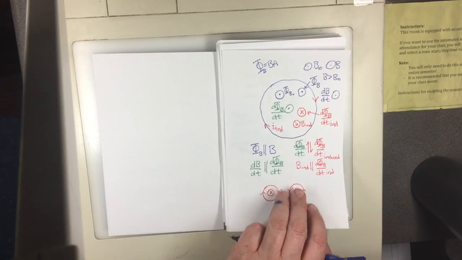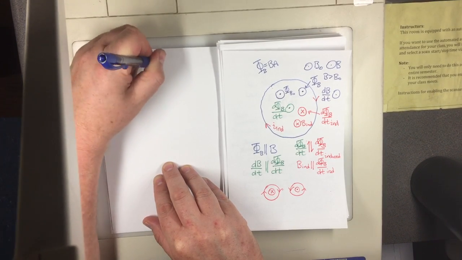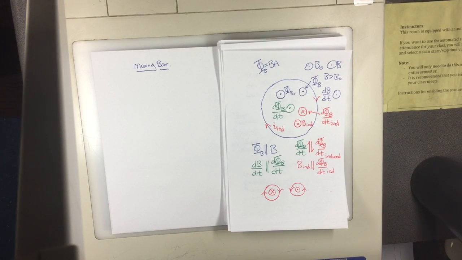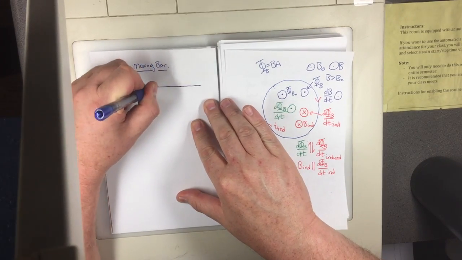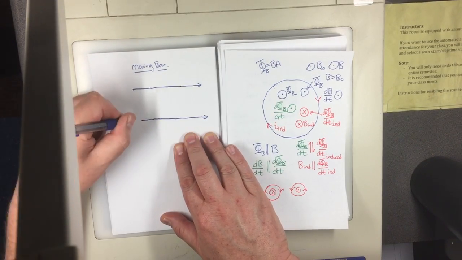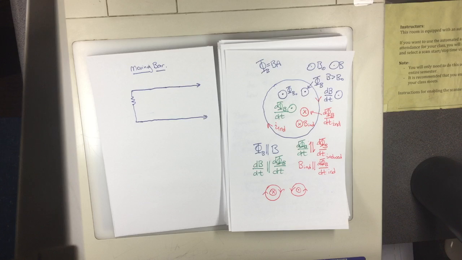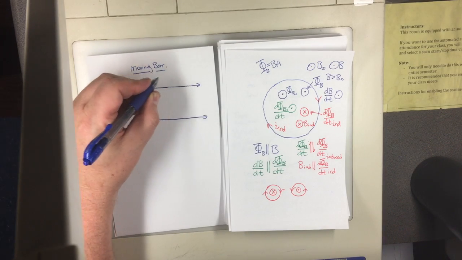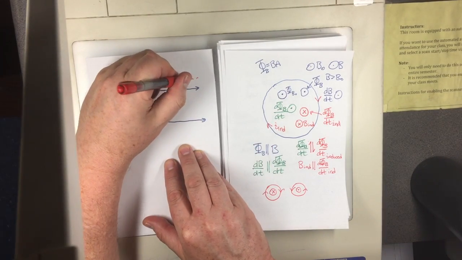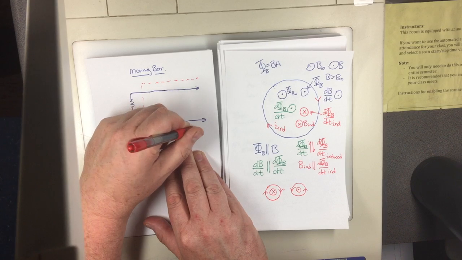The other one is the moving bar, which is, in my opinion, a slightly more interesting problem. The moving bar, you've got wire that stretches on forever to the right. Connecting the wire is a resistor and more wire. The B field is in this particular region, in the dotted red region.